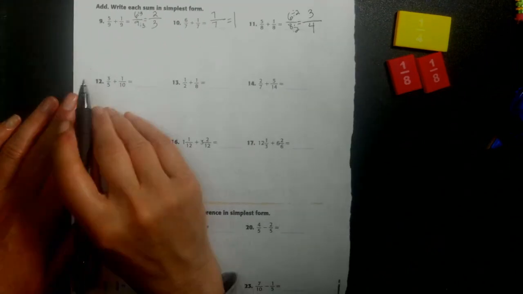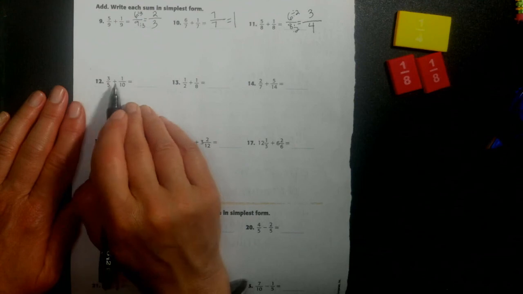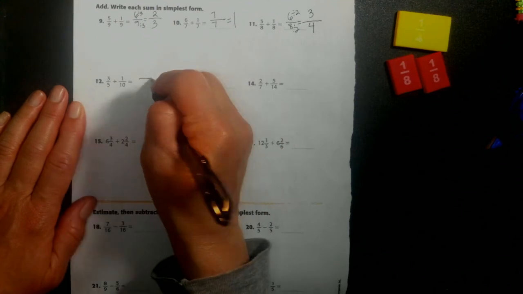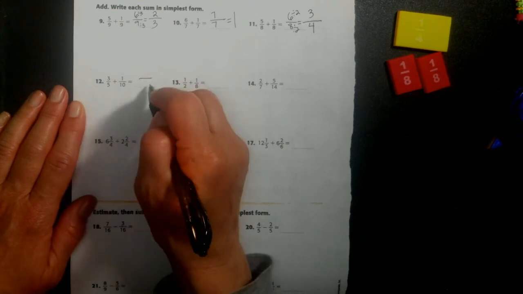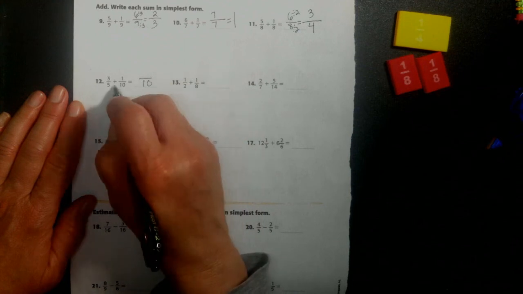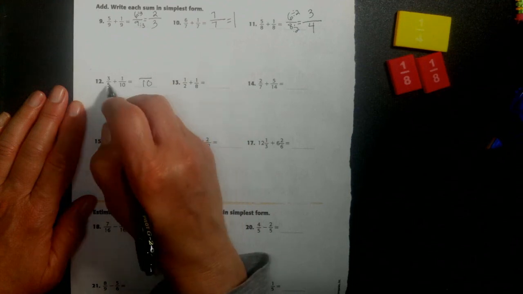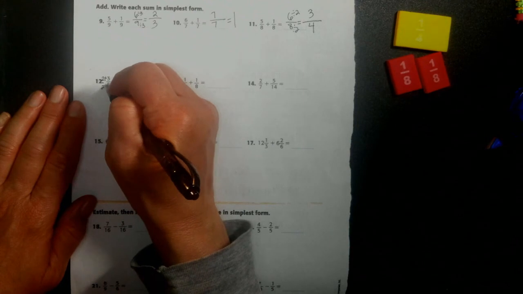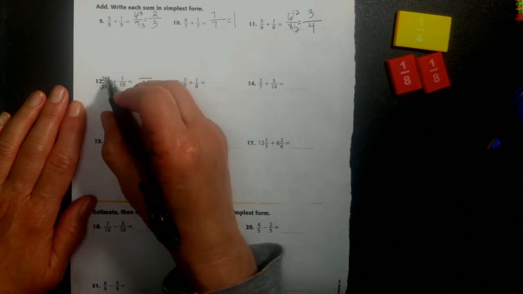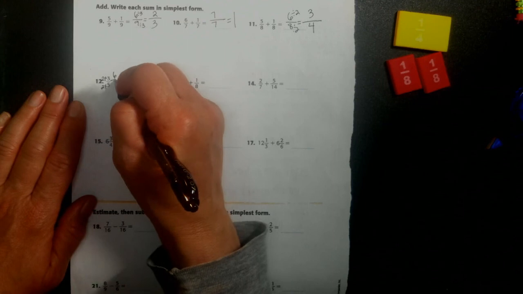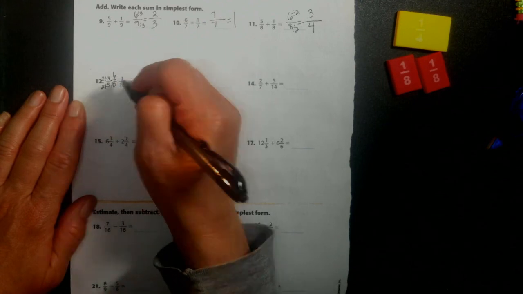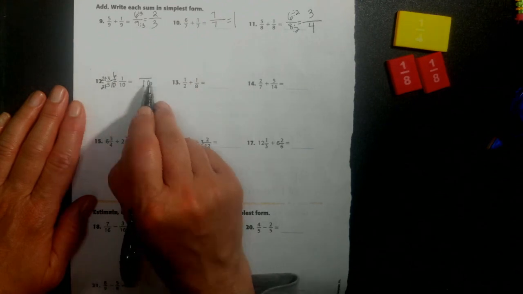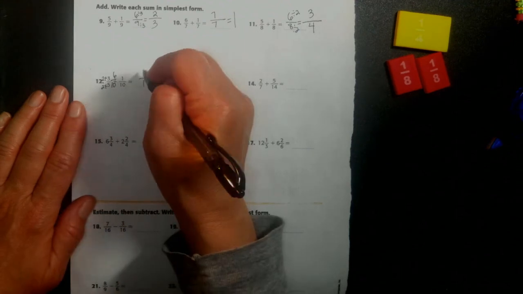Here we got to do some changing around. I cannot add these, right? I need to find a common denominator. I'm going to make my common denominator 10. So this is already a 10. I'm good there. I need to turn this one into a 10. So I'm going to multiply times 2, times 2. So 2 times 3 is 6, and 2 times 5 is 10. Now I can add 10, 10, 10. 6 plus 1 is 7.